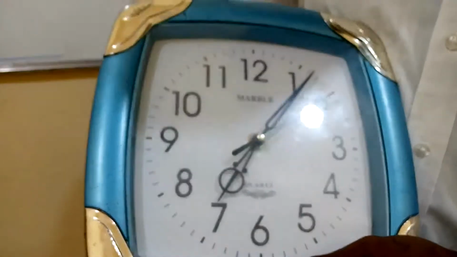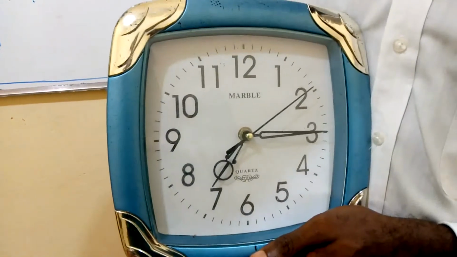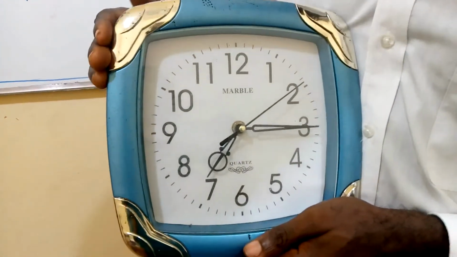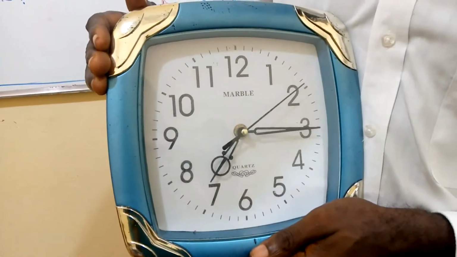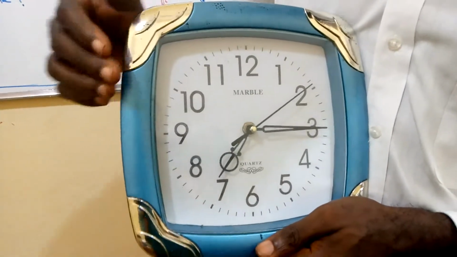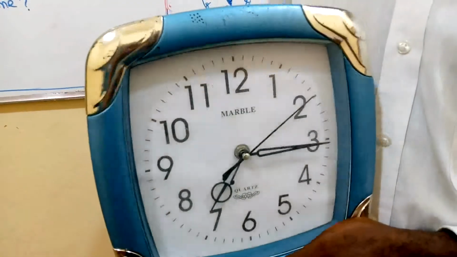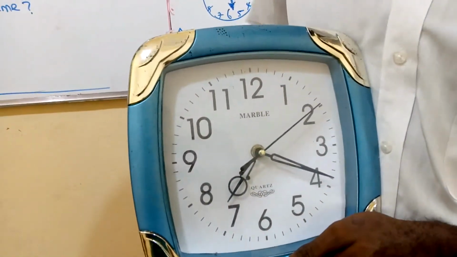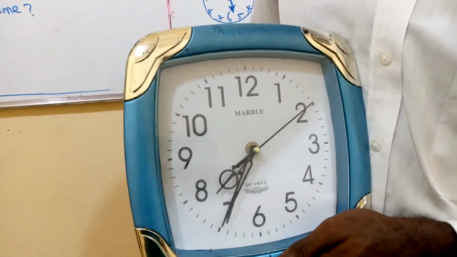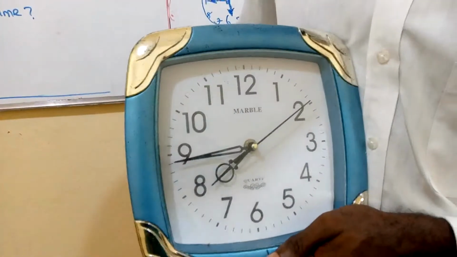If it keeps moving and gets to 3, what do we have now? 15 minutes or quarter past 7. If it moves to 9, we now have what?